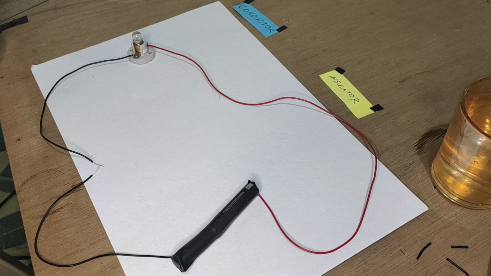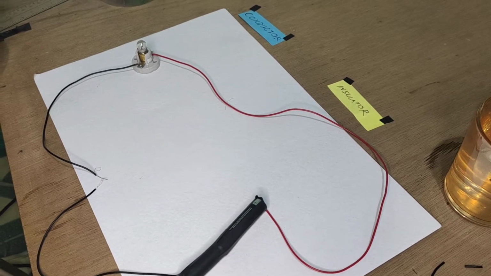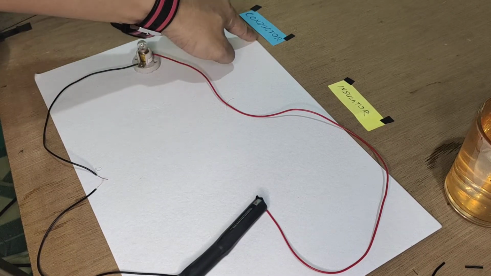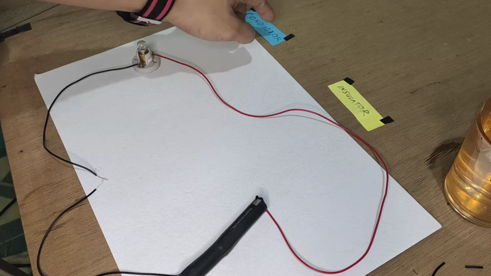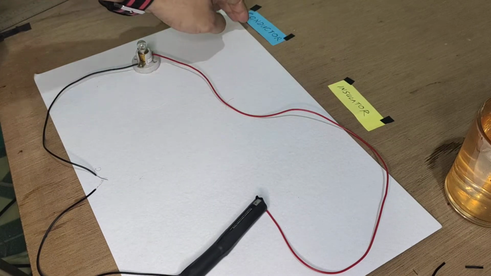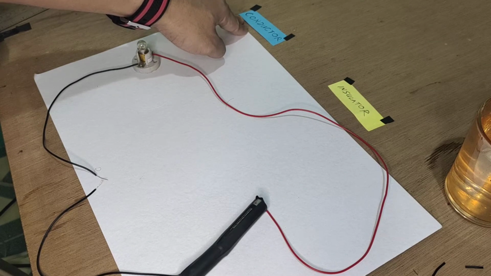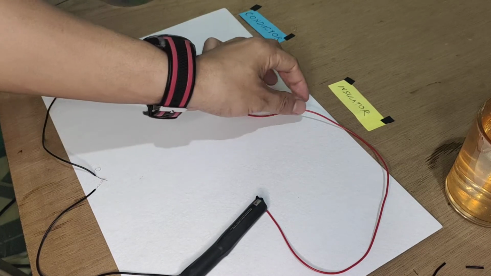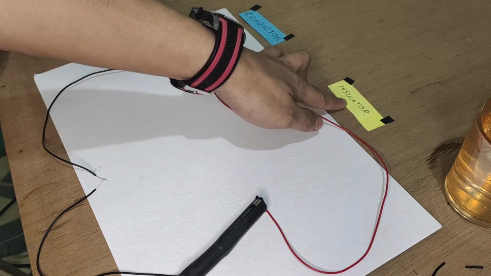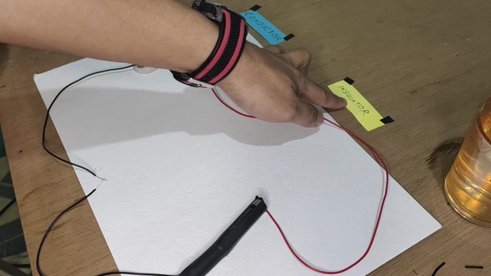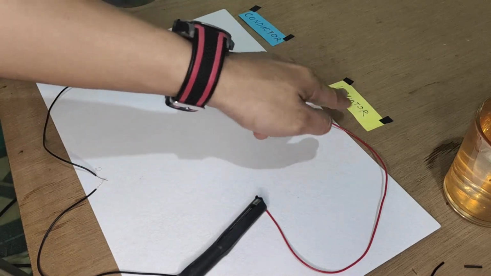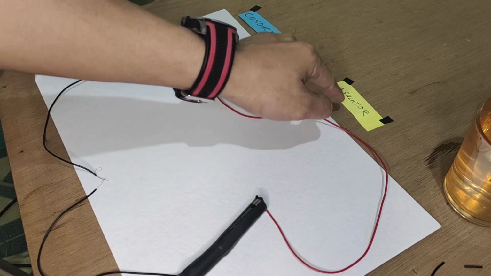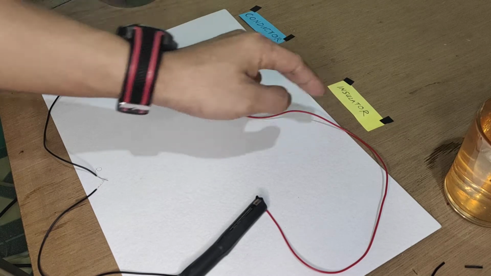Hello everyone. So last time we talked about conductors and insulators. So we know that conductors are the pathways, or the things, wherein electricity can flow. An example of a conductor is a wire. Insulators are the things used to block the flow of a current, or block the flow of electricity.